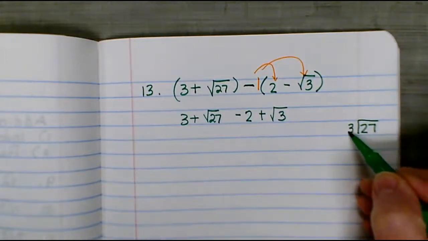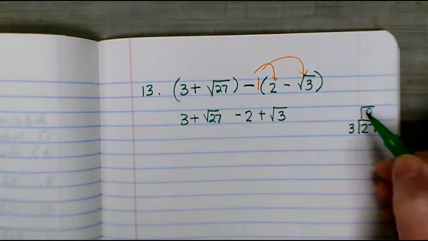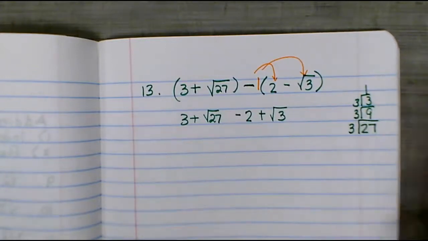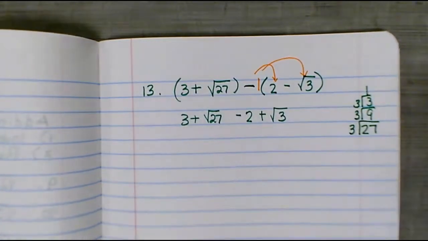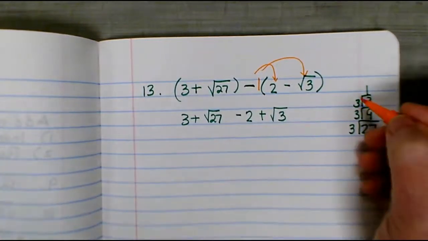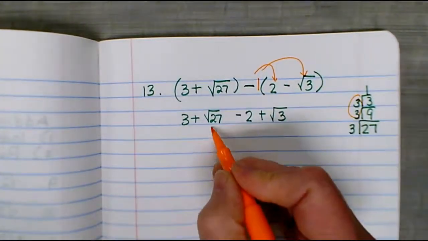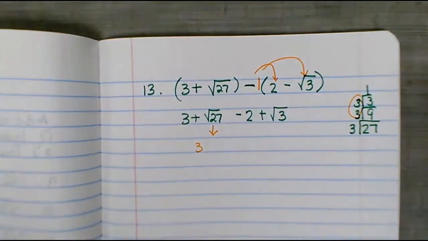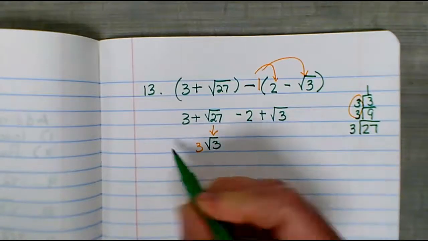27 doesn't divide by 2, so I divide it by 3. I continue dividing by 3 until I get to the 1 on top. The 27 is equal to a pair of 3's with a 3 left over.